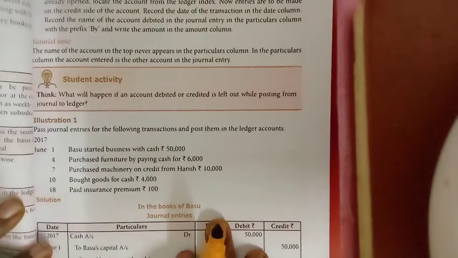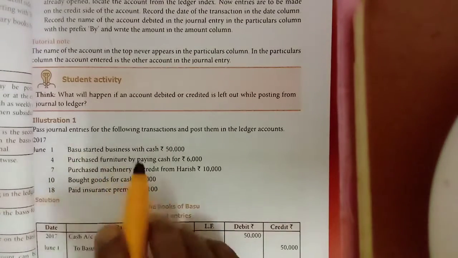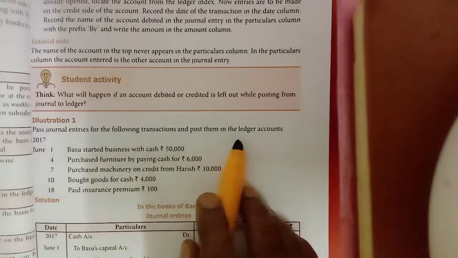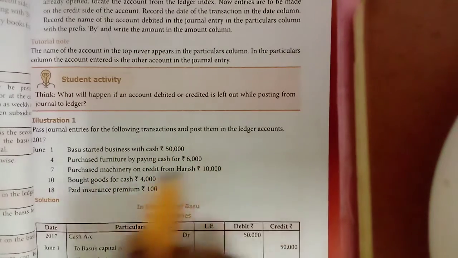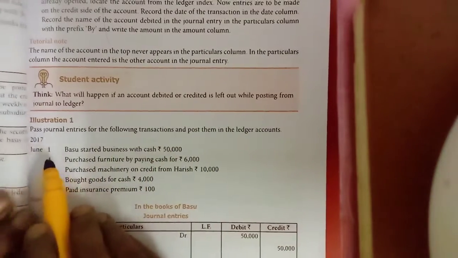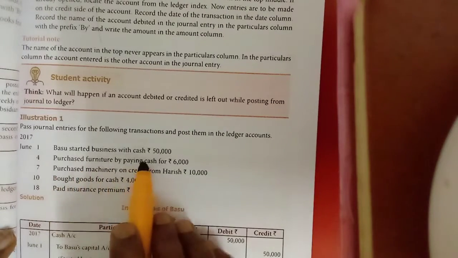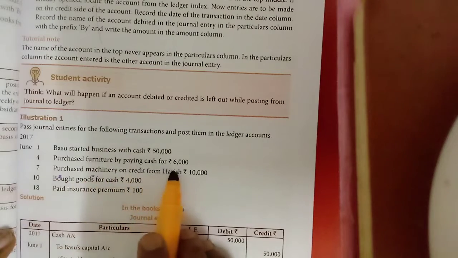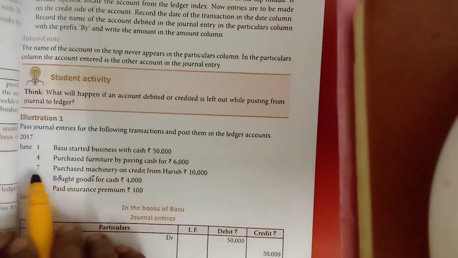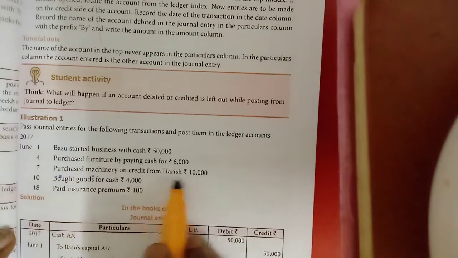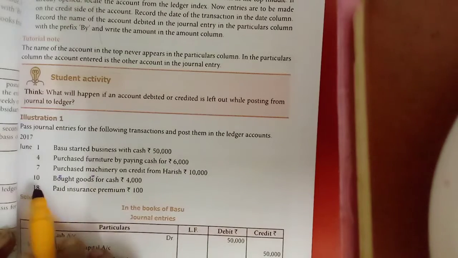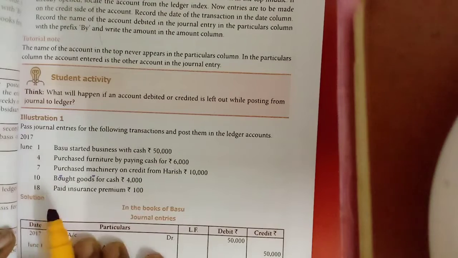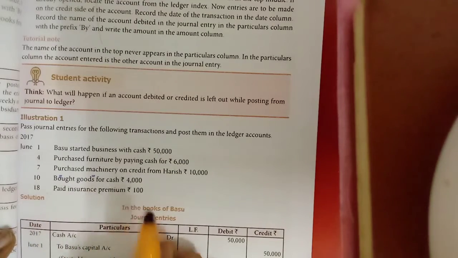Okay, when you refer to the illustration, you will understand clearly. Pass journal entries for the following transactions and post them in the ledger accounts. 2017 June 1, Basu started business with cash rupees 50,000. Purchased furniture by paying cash for rupees 6,000. 7th, purchased machinery on credit from Harish rupees 10,000. 10th, bought goods for cash rupees 4,000. Then 18th, paid insurance premium rupees 100.